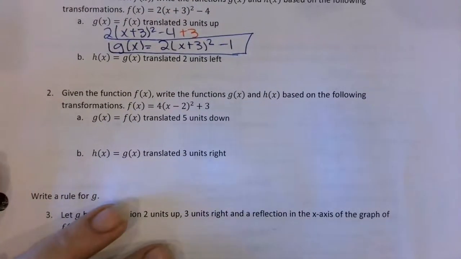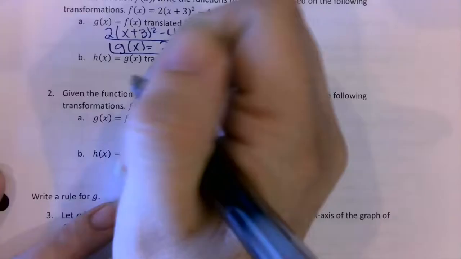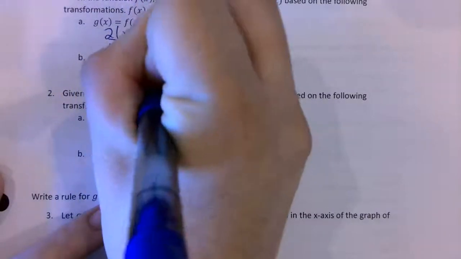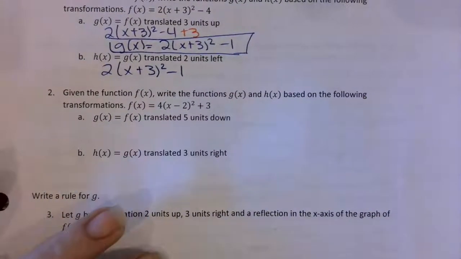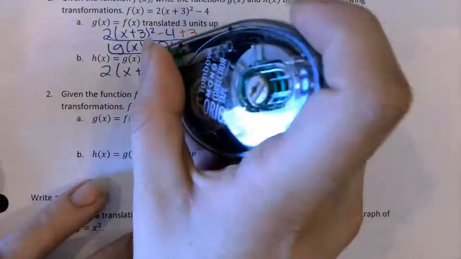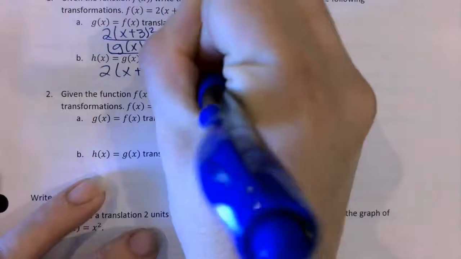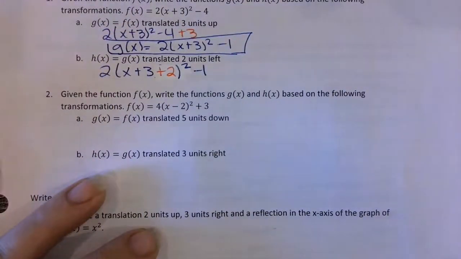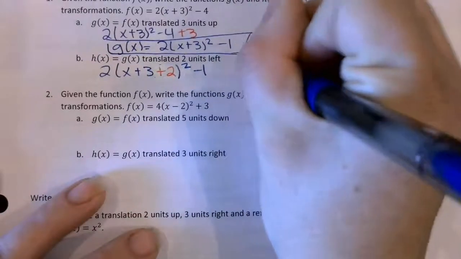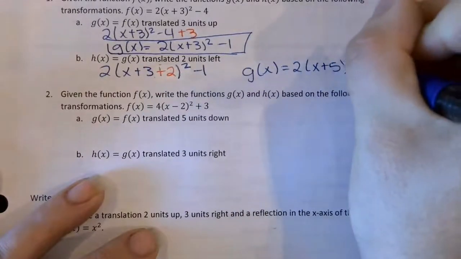Same thing's going to happen with b, except this time I'm changing g of x, the equation I just did. So I'm going to write 2(x plus 3) squared minus 1, because it's the one I just did. This one's moving left, so it's actually going to change inside. 2 units left, opposite the sign. So instead of being negative 2, it's positive 2. And then I just rewrite it to solve. So I have g of x equals 2(x plus 5) squared minus 1.